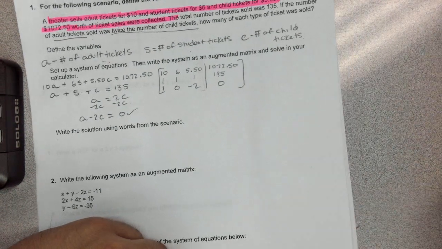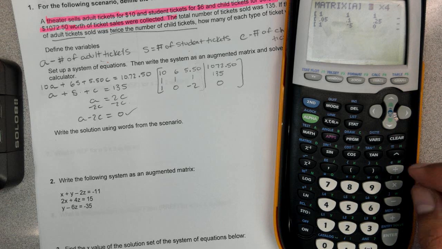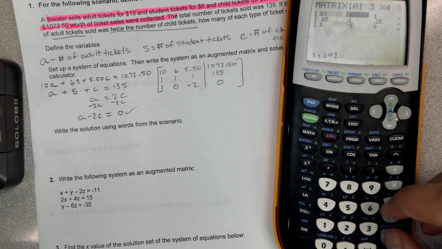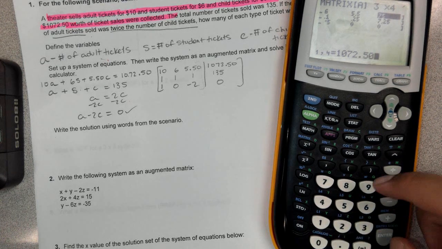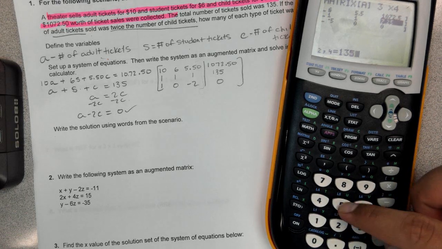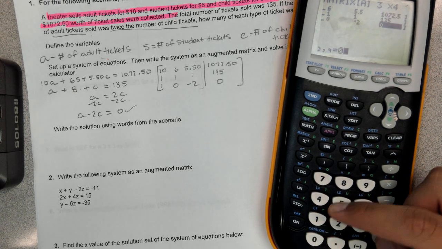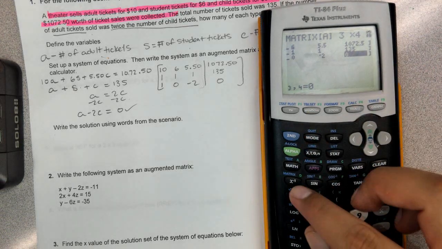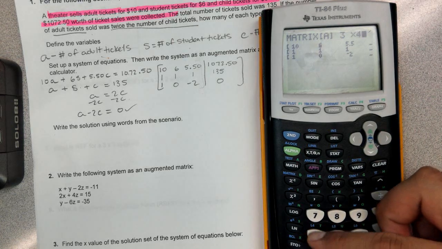Alright, so now let's use the calculator to solve for this solution. So second matrix, go to edit, make sure you have a 3x4. The first row we're going to put 10, 6, 5.50, 1,072.50. Second row, 1, 1, 1, 135. Third row, 1, 0, negative 2, 0. Again, second matrix, go to edit, make sure you have a 3x4, and then just type your numbers in.